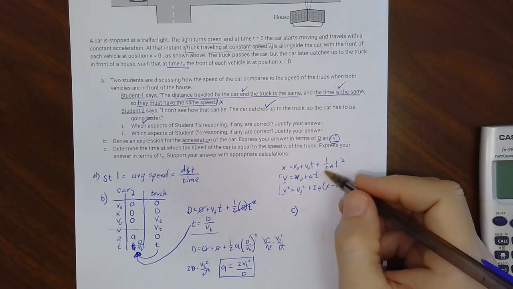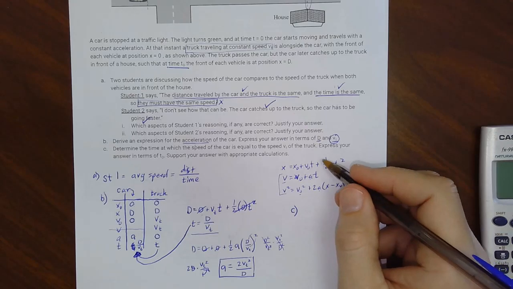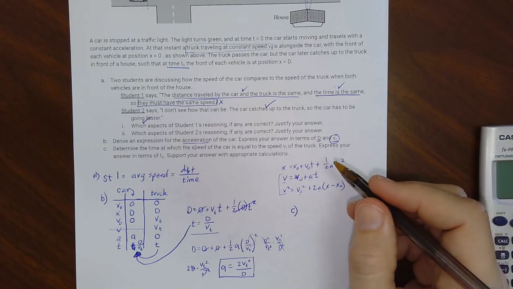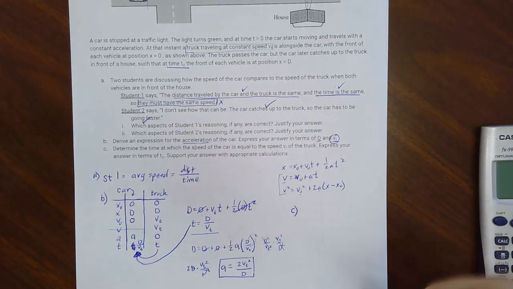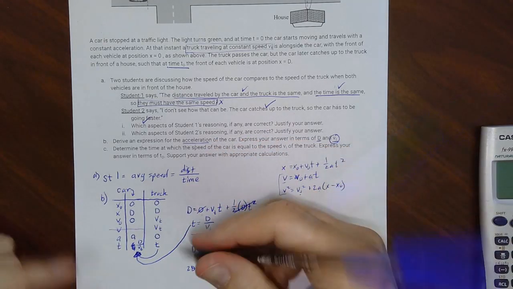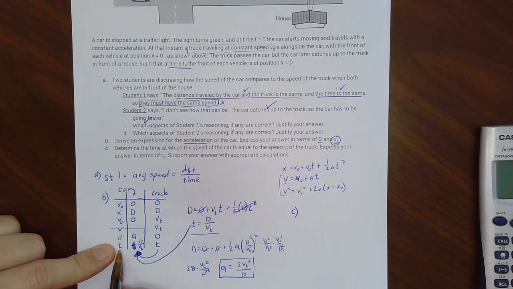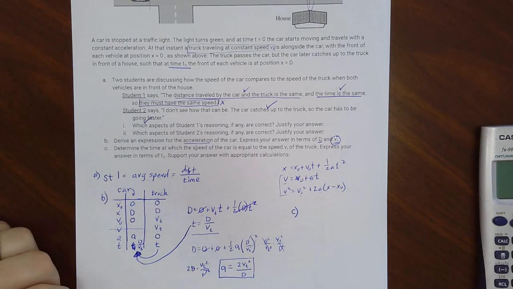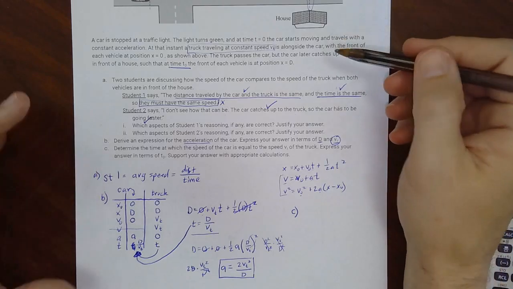One way would be you could use your equations, and you could put VT into your equation, and we could solve for the actual time when that would take place. You could use the acceleration. In fact, I'll show you that here in a minute. You can also do it, though, through reasoning.